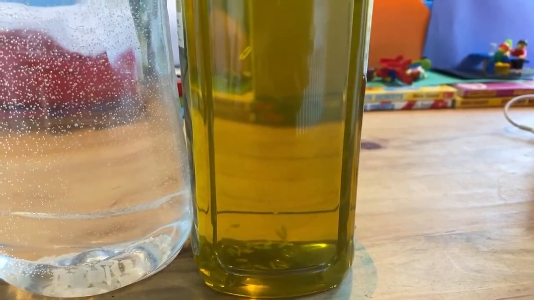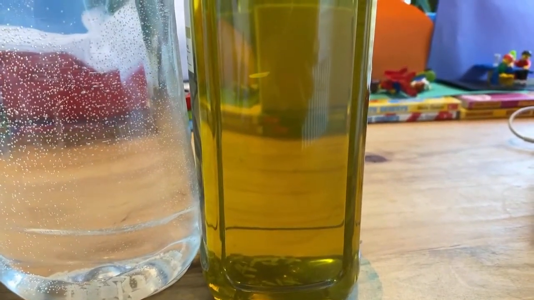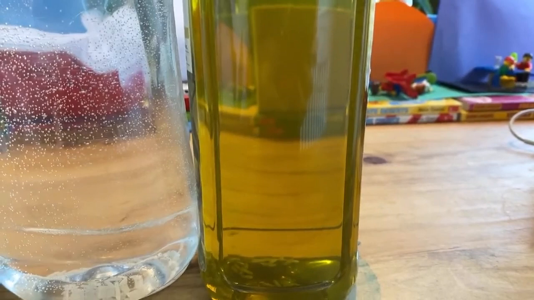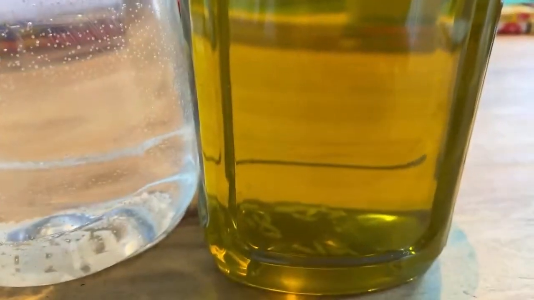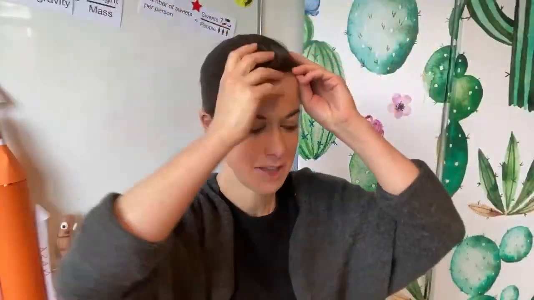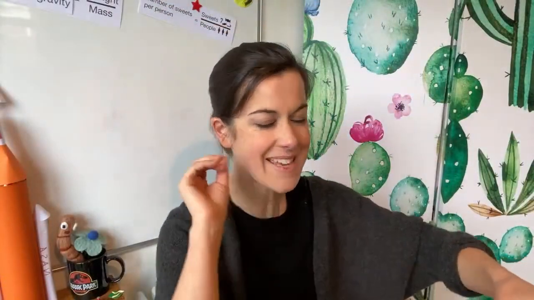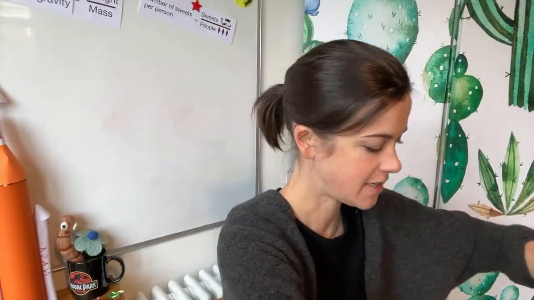So why are they moving more slowly through the thicker, gloopier liquid? Safe travels, little rice. Why are they moving more slowly through the thick, gloopy liquids? This is the bit that I really had to get my head around, actually. So, something starts falling at its terminal velocity, like it doesn't speed up or slow down, when the forces on it are balanced, okay?